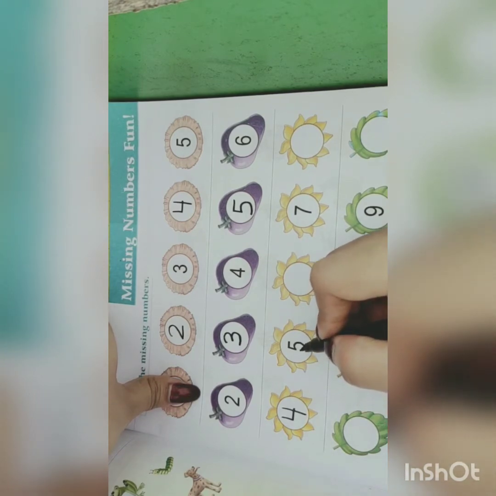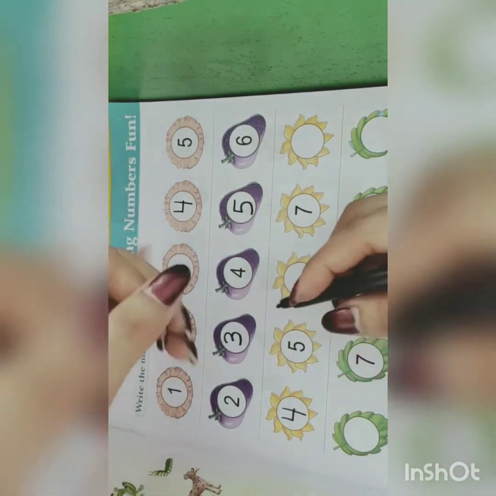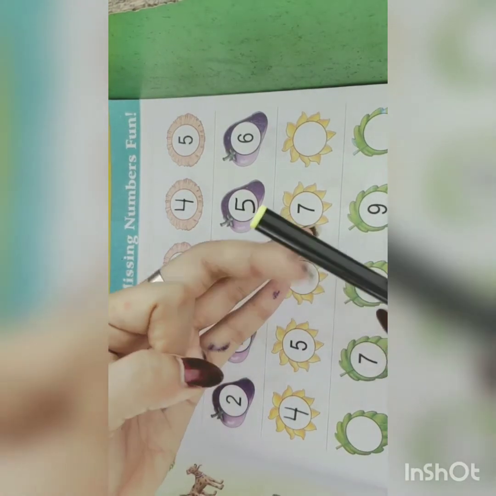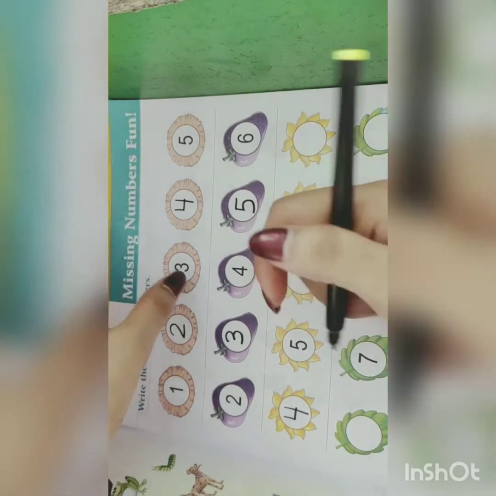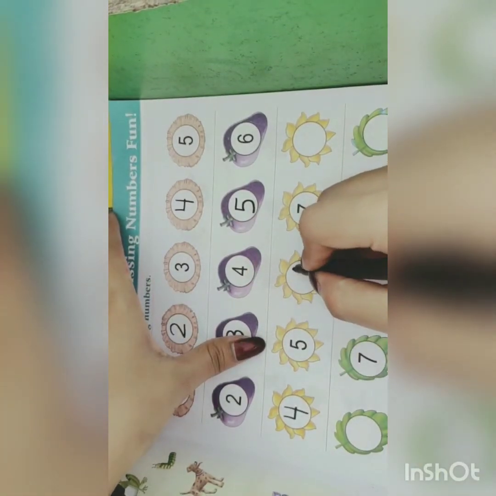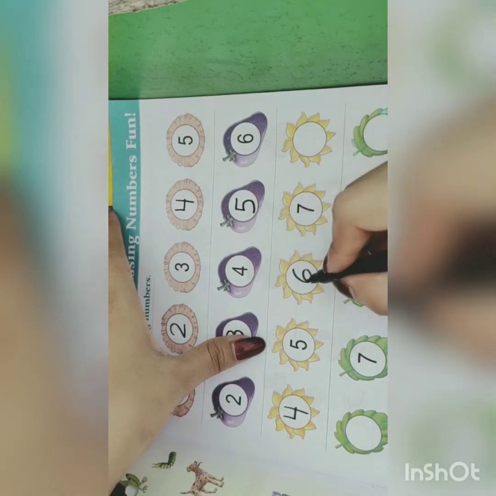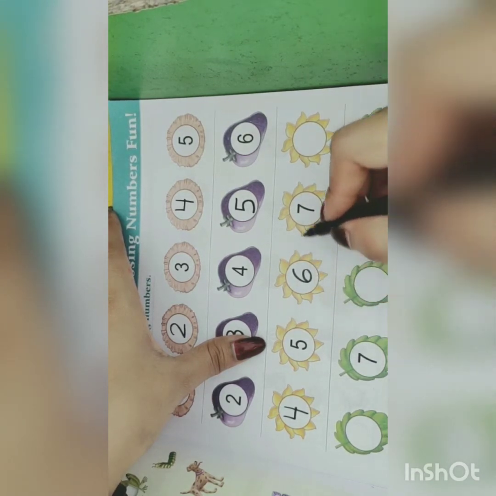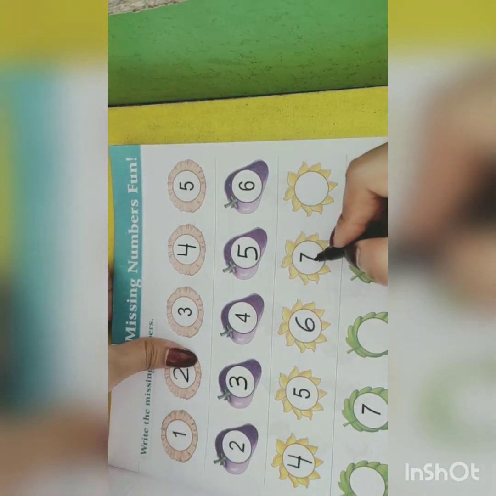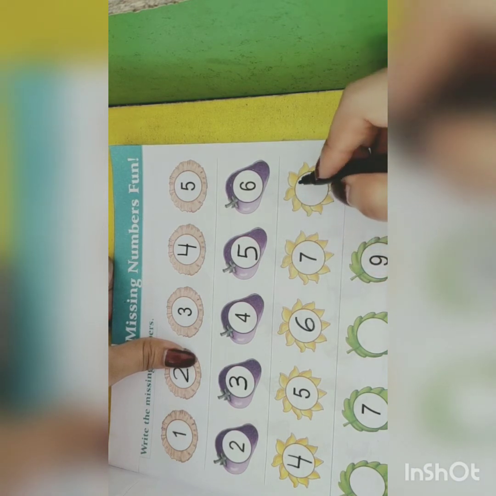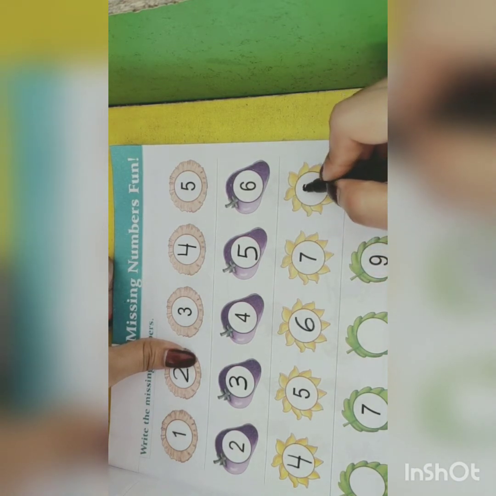5 के बाद क्या आते हैं? 6. Count in your finger. 1, 2, 3, 4, 5 and 6. So after 5 comes 6. We will write 6. Okay? After 6 comes 7. 6 के बाद क्या आते हैं? 7. Right? Now after 7 comes 7 के बाद क्या आता है? 8. Very good. So we will write 8.